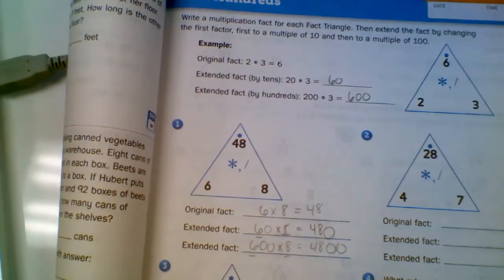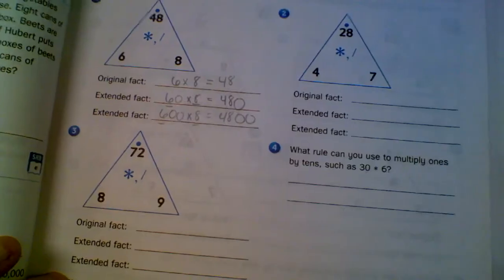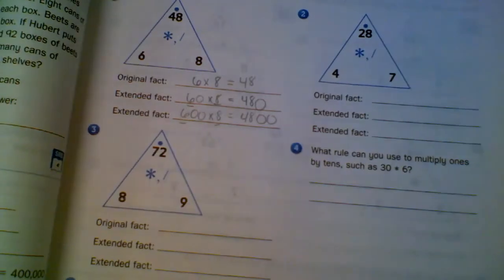Pause the video if you need to catch up. And please continue numbers 3, 2, and 3 on your own and then unpause when you're done.